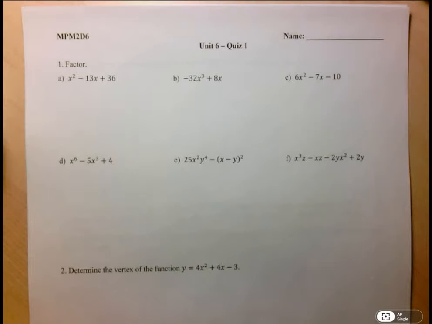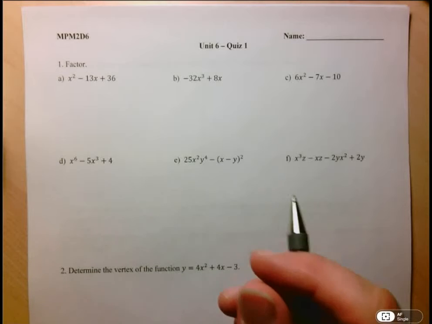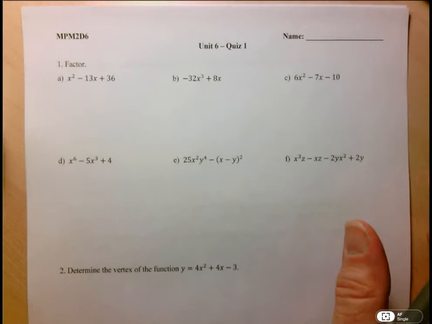Hi folks, we're going to take a look at the solutions to the first quiz from Unit 6. So question 1 is a few factoring questions. Okay, and we'll try to remember the tricks we use for each of these factoring questions.